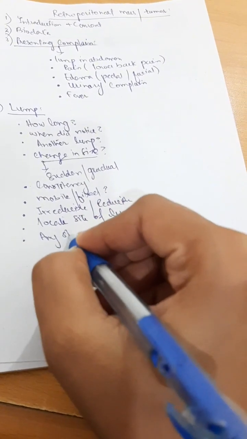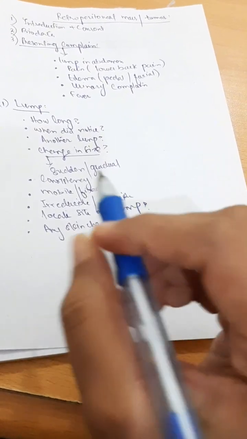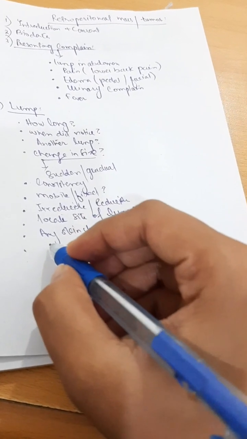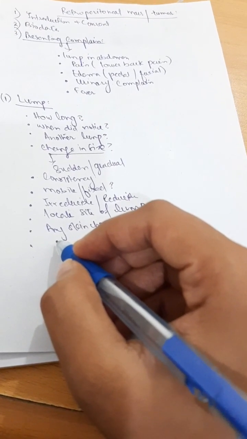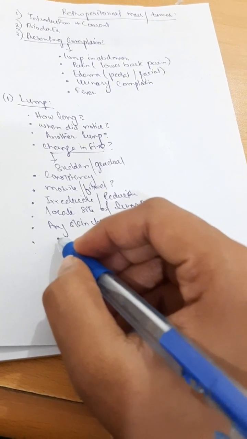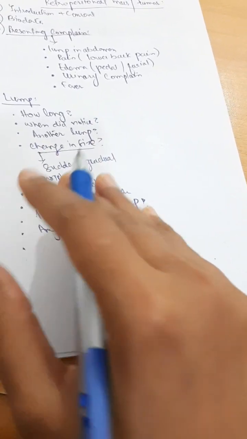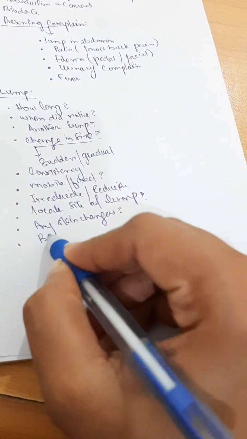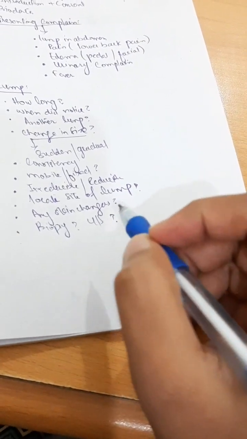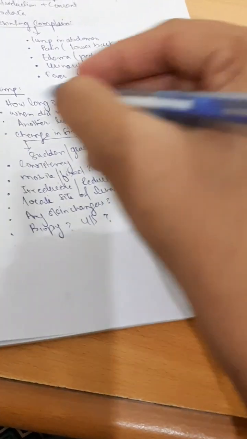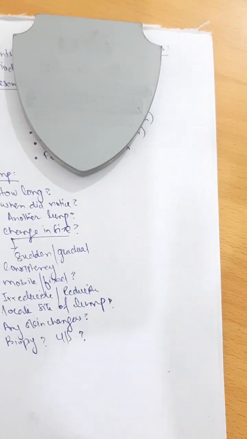Any skin changes over the lump? What does it cause to the patient, like whether it is causing pain or the patient is having difficulty in walking? Ask about this. Ask about any previous biopsy, any ultrasound. So these are the questions for the lump. Then continue with the second one.